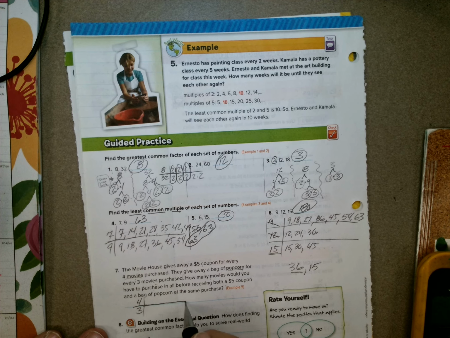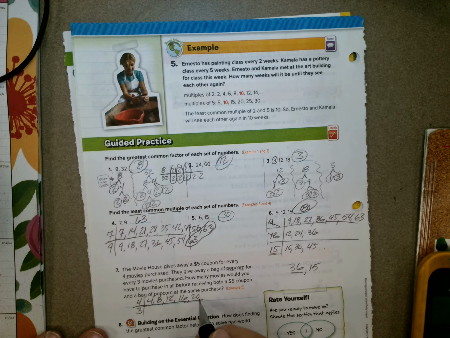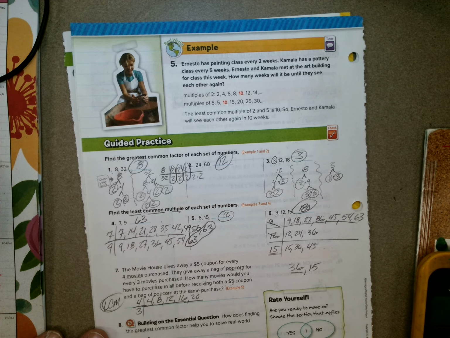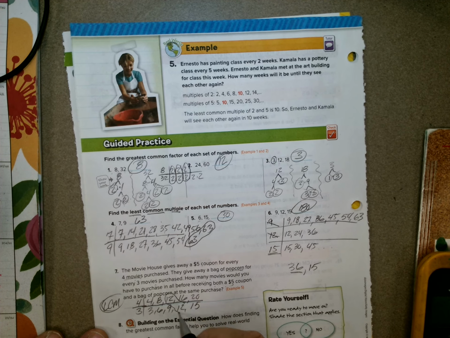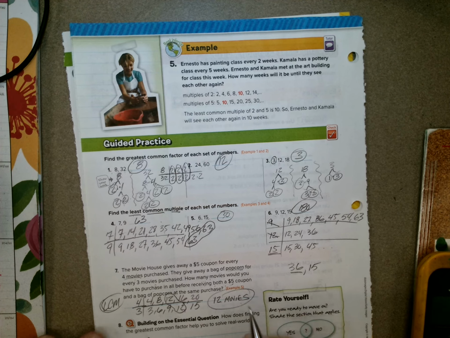So what we need to do is if we count by 4s and we carry this out, what we're going to do is count by the multiples, all right? Because how many movies would you have to purchase before receiving both the coupon and the bag of popcorn? What we're looking for is the LCM. 3, 6, 9, 12. Oh, there it is. So the LCM of these two numbers is 12 movies. We want to label that.